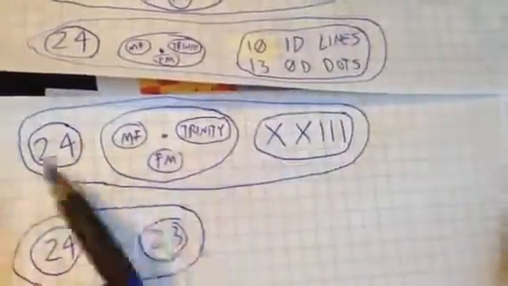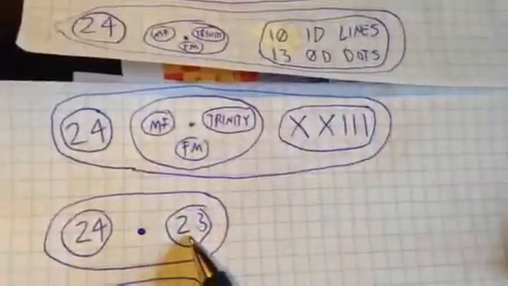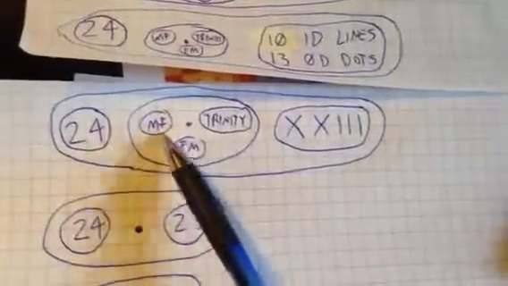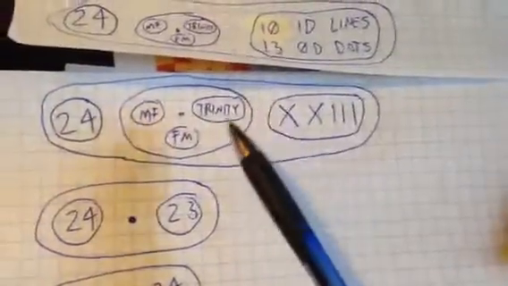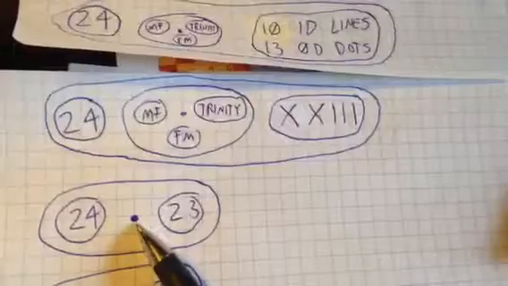Within the universe, XXIII is just 23. And I reduced this because I know that 3 makes 4 makes 5. But it's just a giant circle, and a giant circle is just a dot. A giant circle, guys, is essentially just a dot.